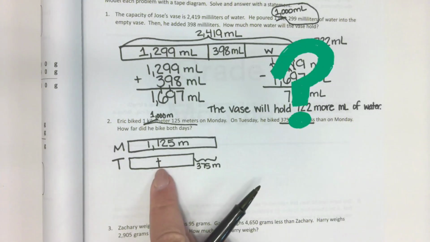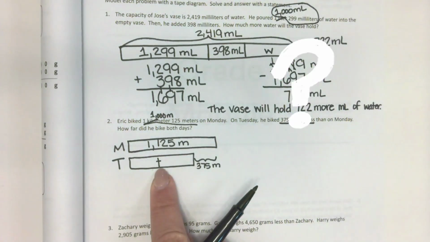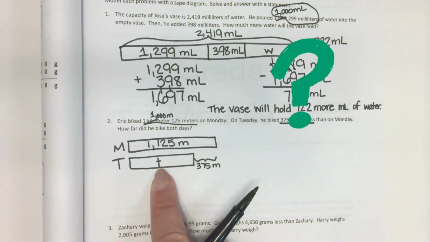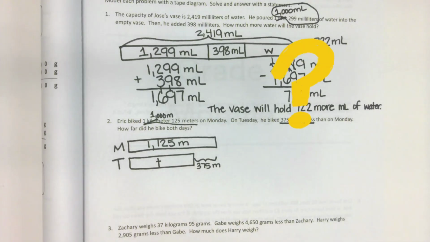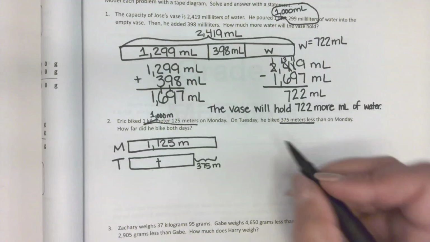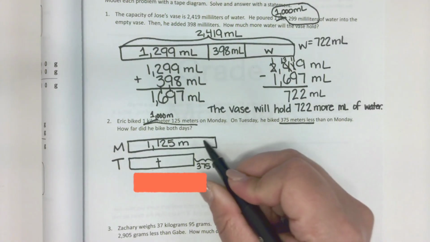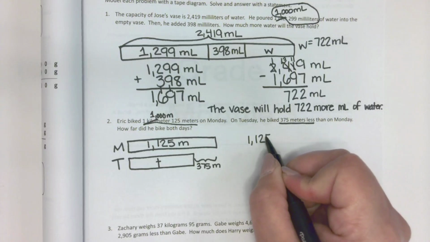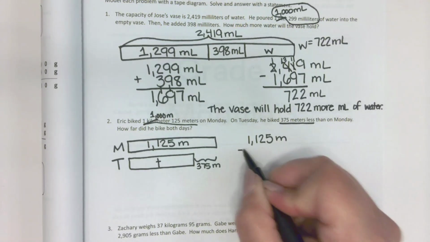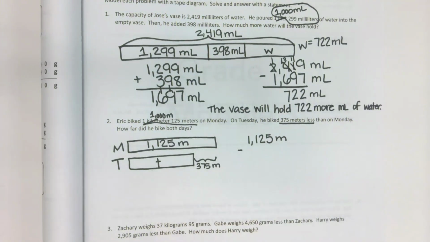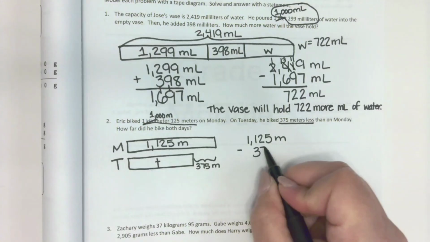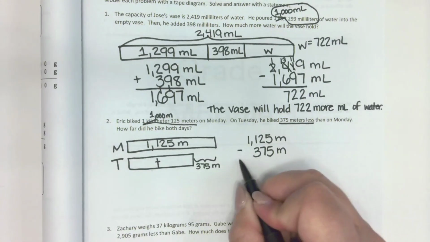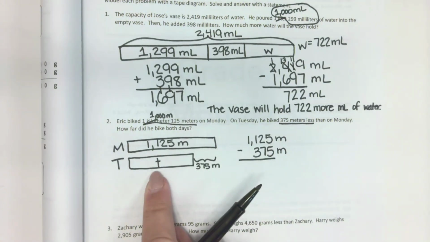What can we do to solve for T? Should I add, subtract, multiply, or divide to find out this missing piece? We're going to subtract Monday's number, 1,125 meters minus how much less, 375 meters. That will tell us how far he biked on Tuesday.